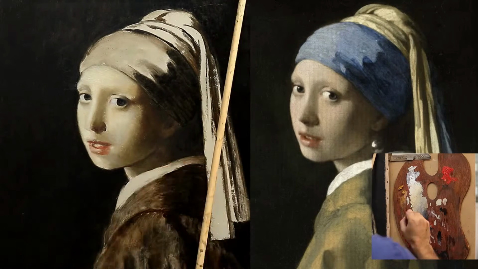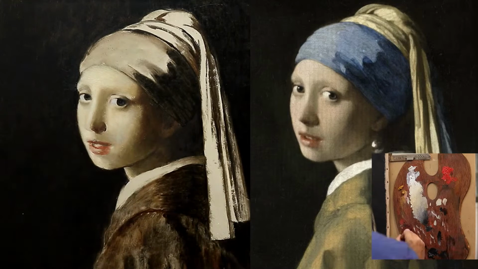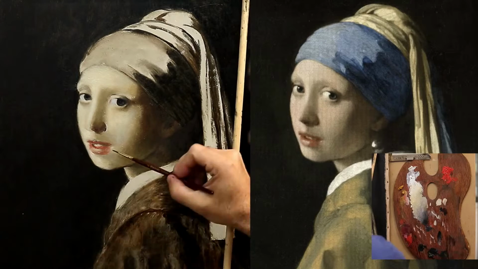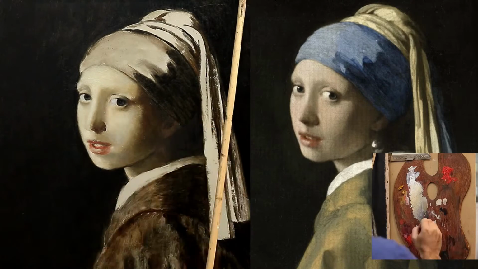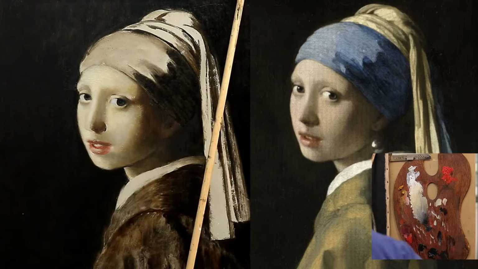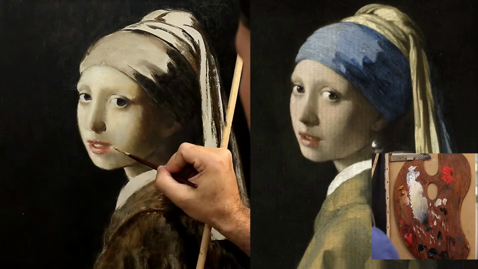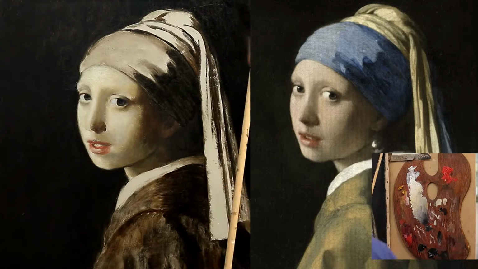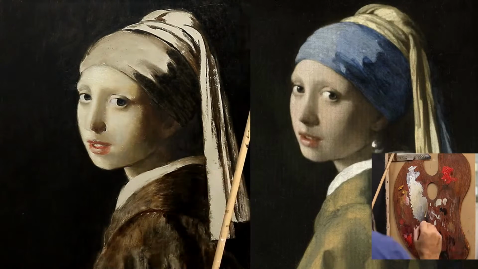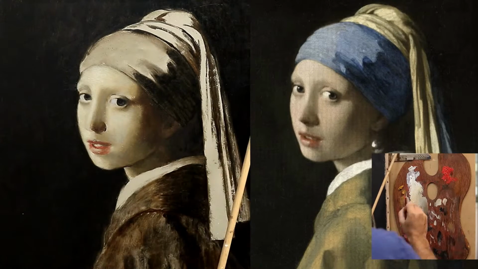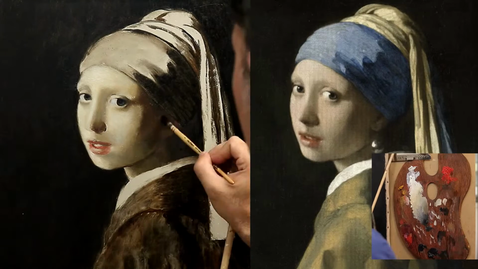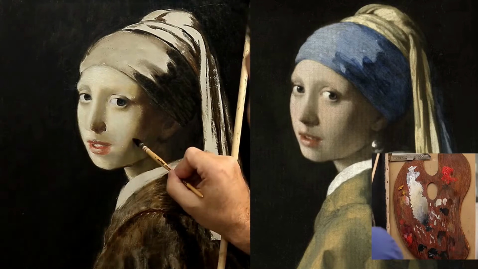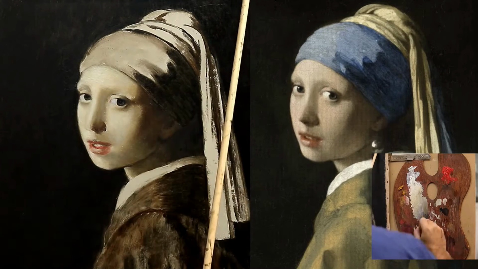So I'm using a very beautiful round number 4 brush, Escoda brush. This is a Kolinsky Sable, and this allows for a lot of control with the mahlstick and a lot of drawing with the paint. And from time to time, I'll use the calipers to correct the drawing and to do comparative measurements. And also to do the softening, I'm using a squirrel hair brush.